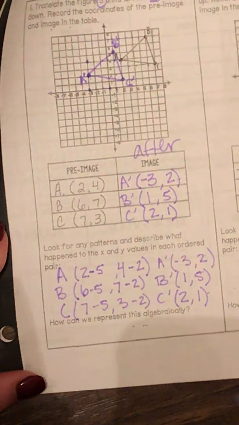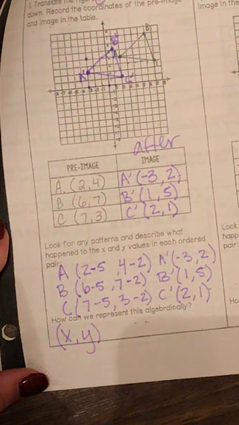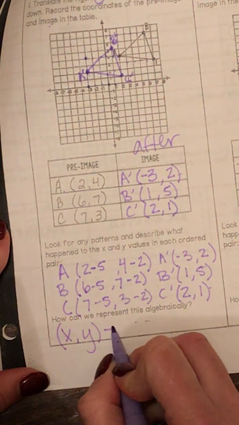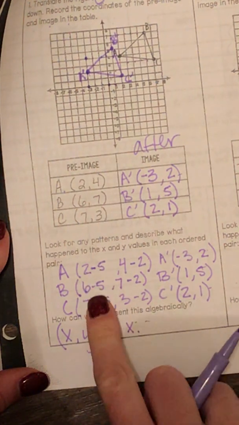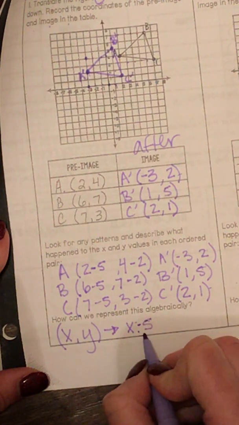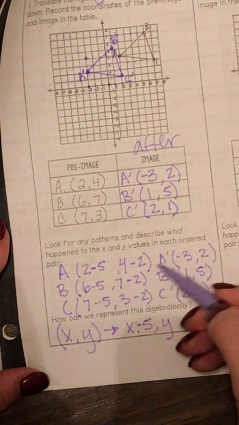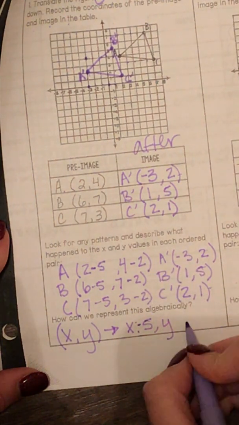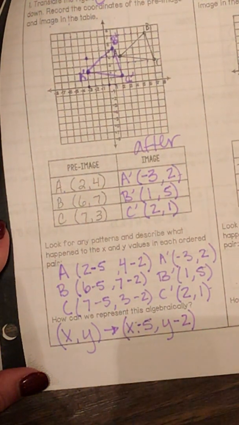Remember, algebraically is that fancy word for how are we changing the picture. Okay? So we always start off with x and then y. And then it changes. How did all of my x's change? They all were subtracted by 5. And then my y's, how did my y's change? All subtracted by 2. And that is our algebraic representation.